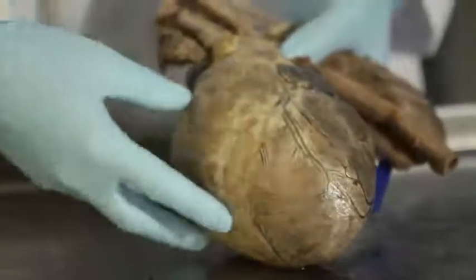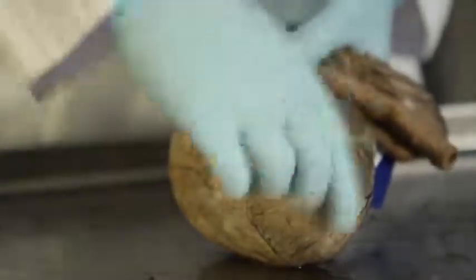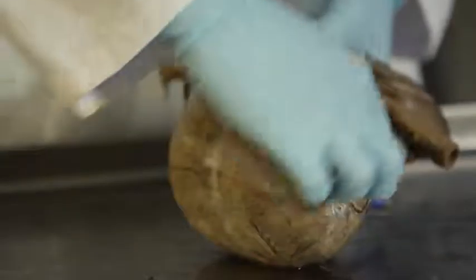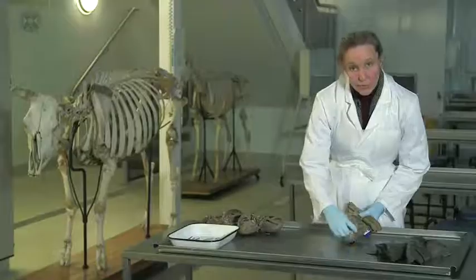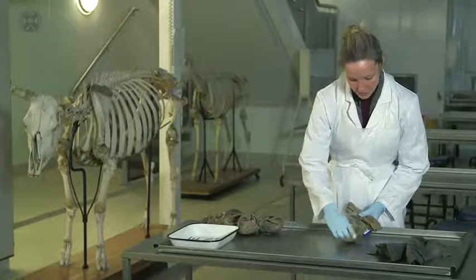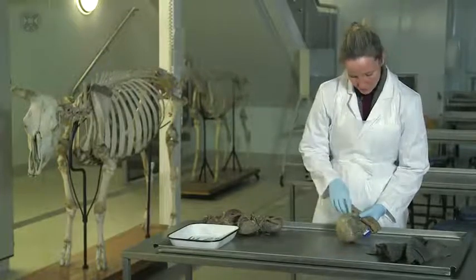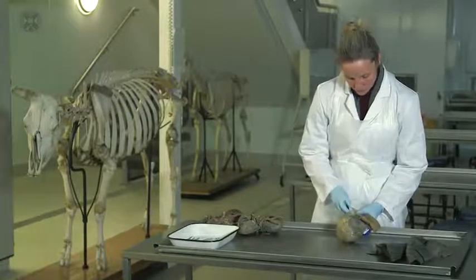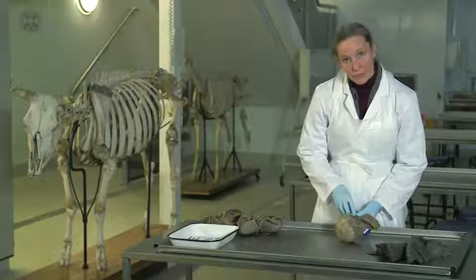So if you think back to the diagrams that we labelled, this here then would be the left ventricle going down to what we call the apex of the heart. So the apex is the tip of the heart there. Up here where all the vessels are exiting and entering the heart is the base of the heart.